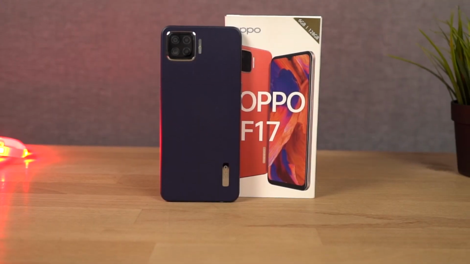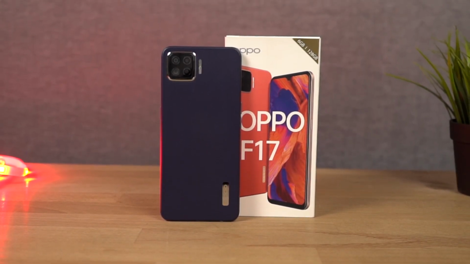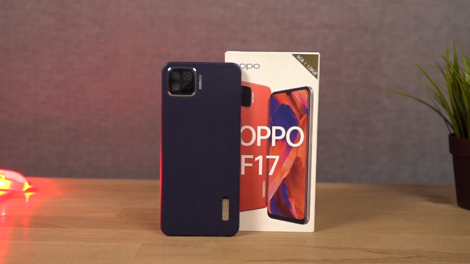Hi there guys, I'm Nikhil from GreedyTech, and in this video, I'll be showing you the most important tips and tricks for your Oppo F17.